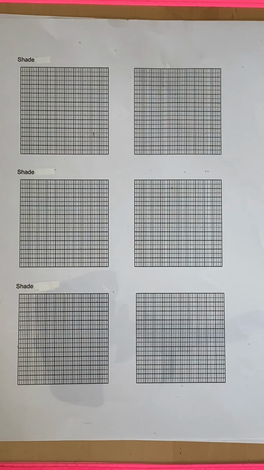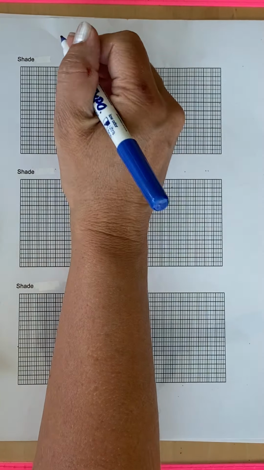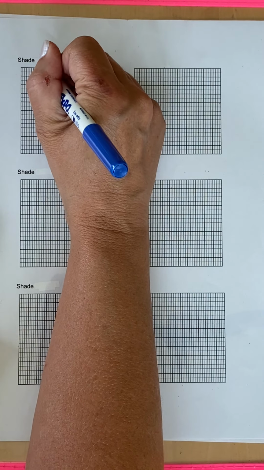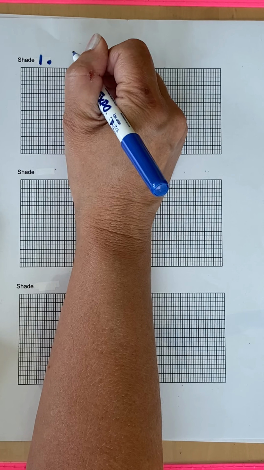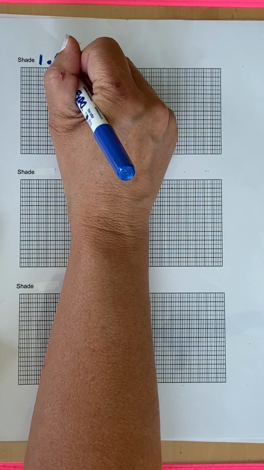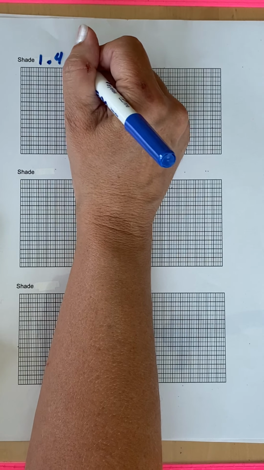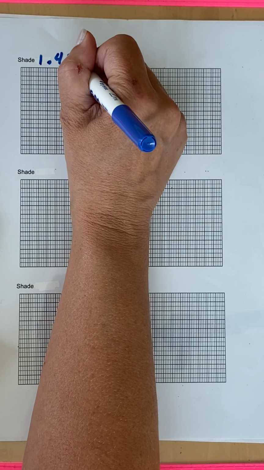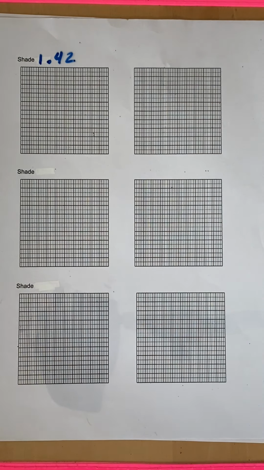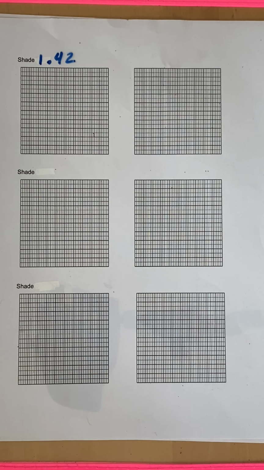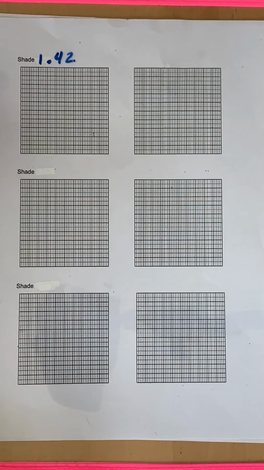So the first one we're going to do is model if we have 1 and 40, let's say 2 hundredths. So this is 1 and 42 hundredths. Notice we're going to start with our largest place when we go to model. We say, okay, we have to shade one whole. So each of these represents one whole.